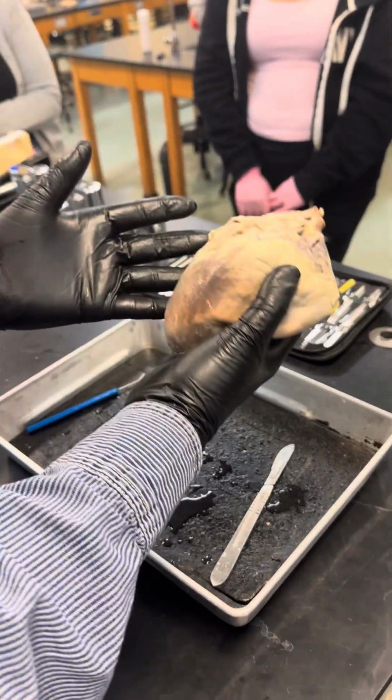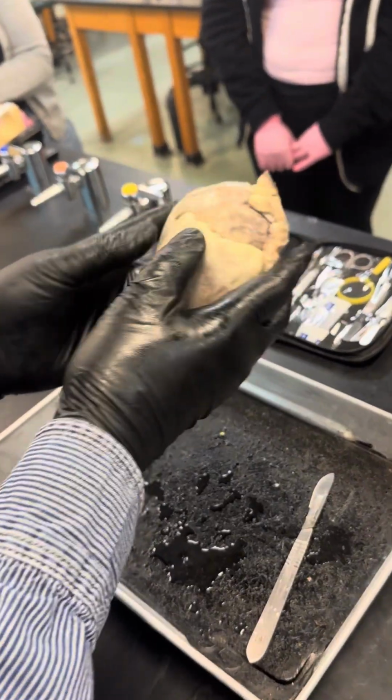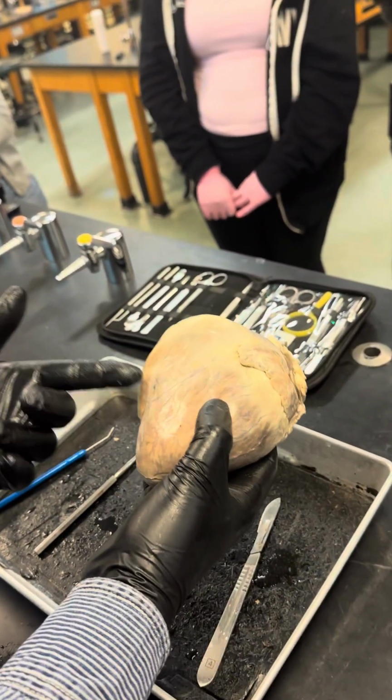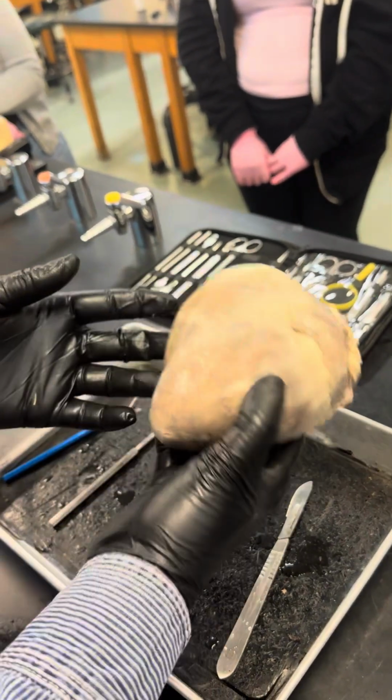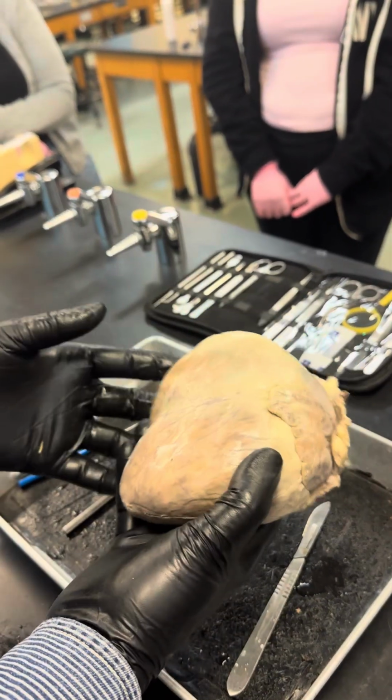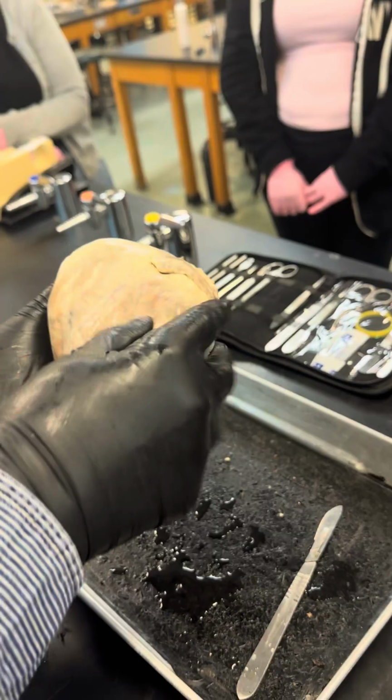Outer surface of the heart, external surface. So first of all, during your exam, you will see the heart. You have to know which is the front and back. You don't know which is the front and back right now. So how to find out the front and back, anterior, posterior?